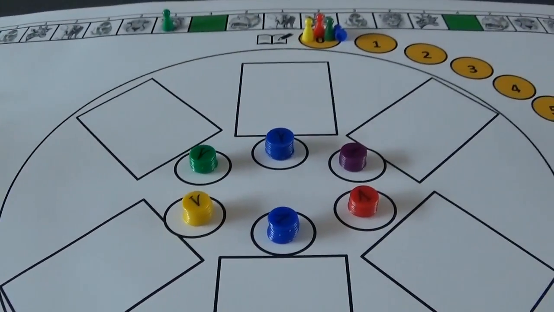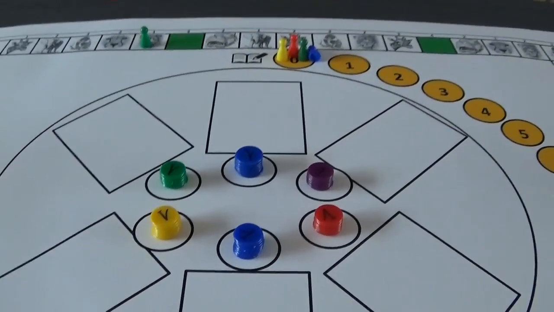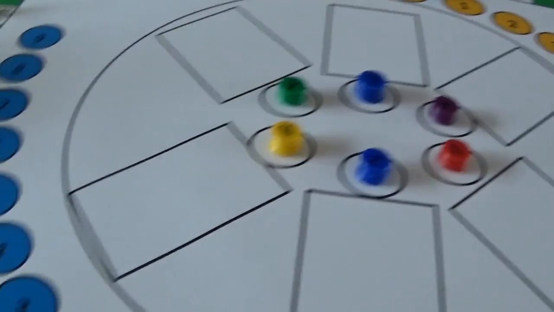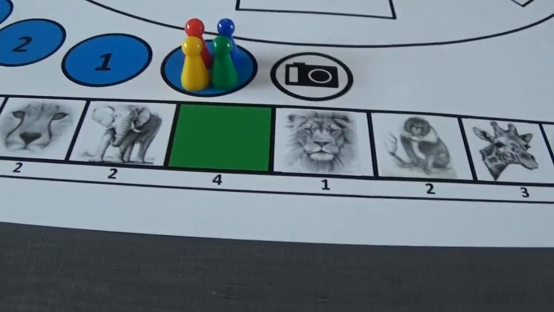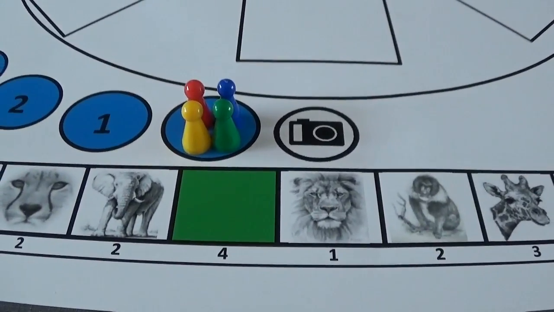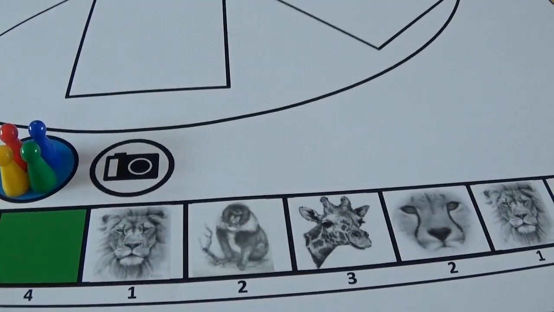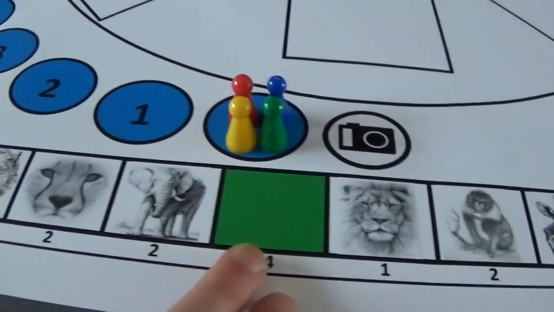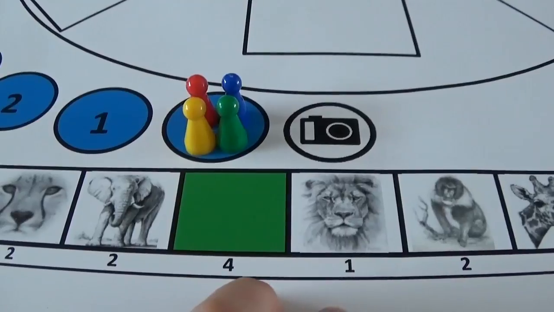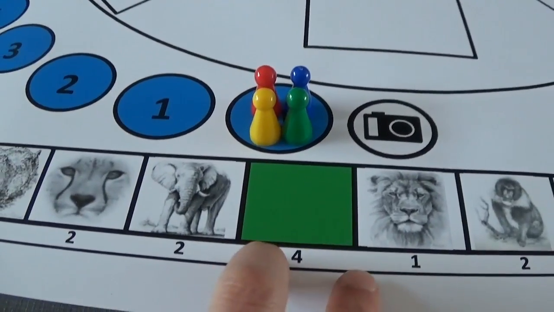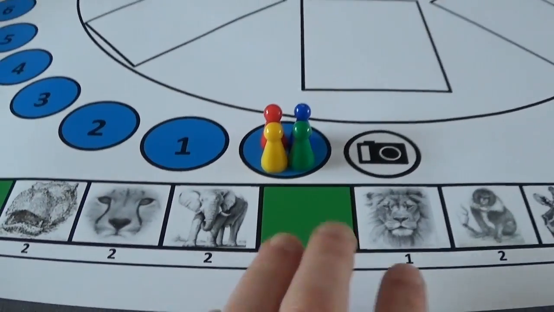So not that much has changed. I added these 2 things. I added that each space can only have a certain number of players here. What else do I have? Well, these green squares where there are no animals, there are kind of resting places or whatever. So on this space, I'm thinking about making these wild spaces.